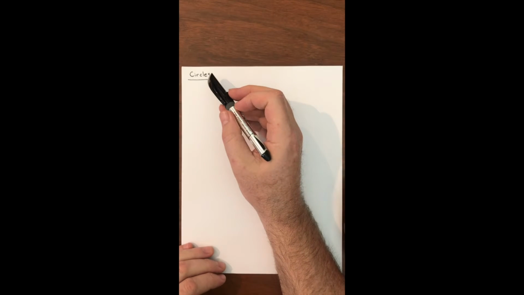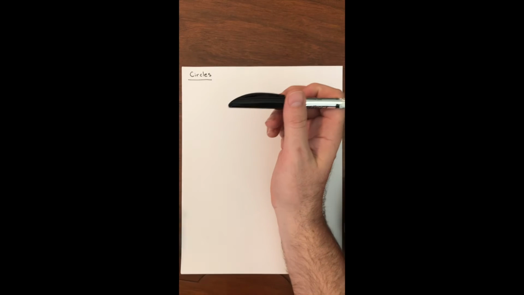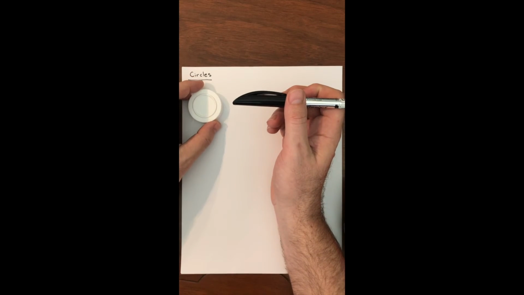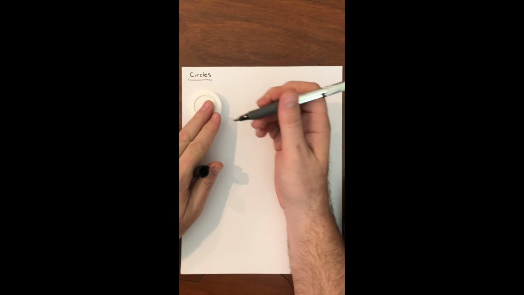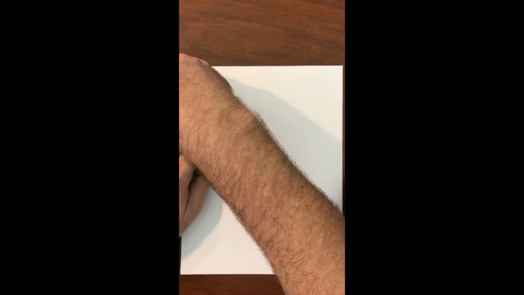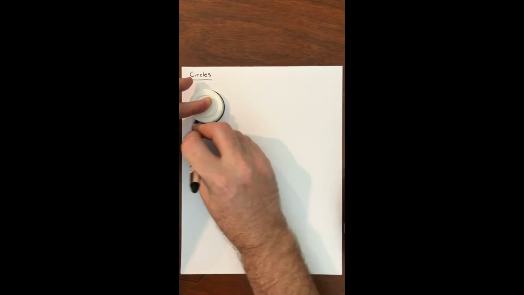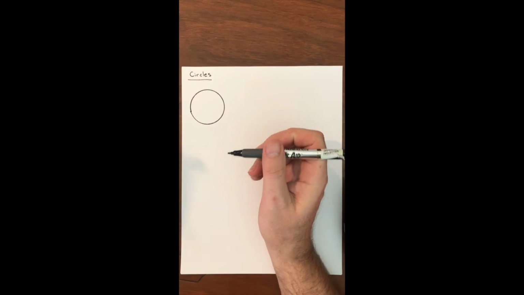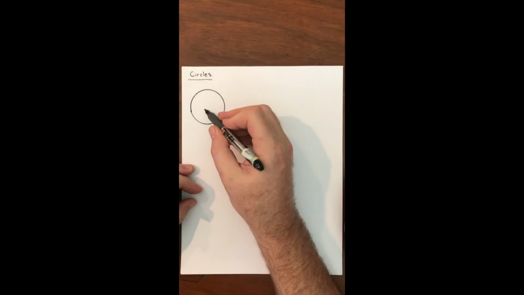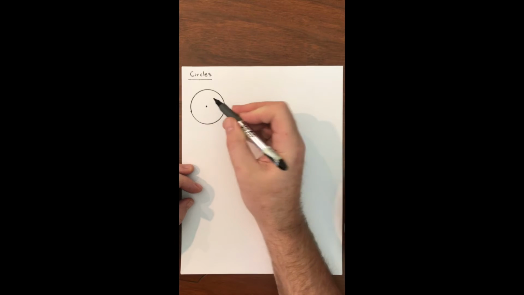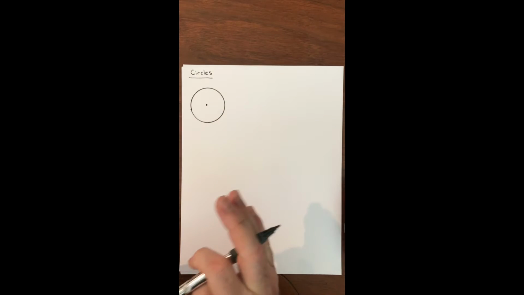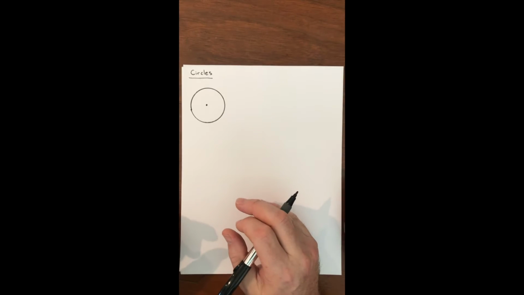Today we're going to talk about circles. Everybody loves circles, right? So to help make some decent ones, I have a cap from some spices. Make a nice circle. All right, now a circle only has a few bits of information I can give you as far as sizes and dimensions.